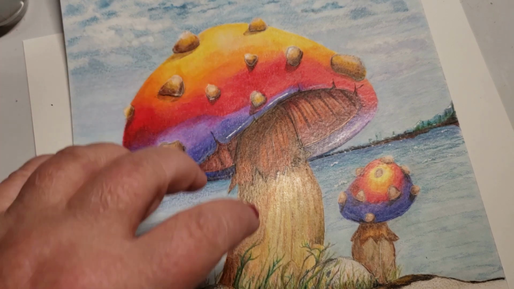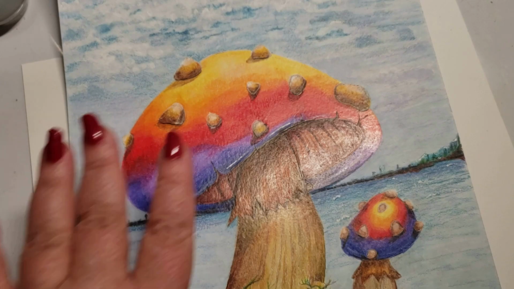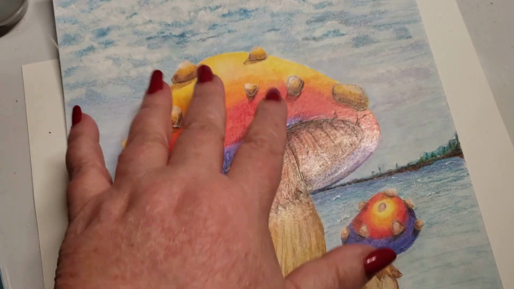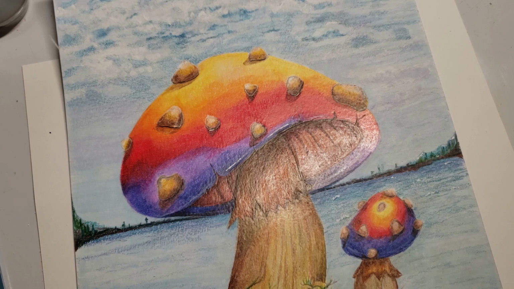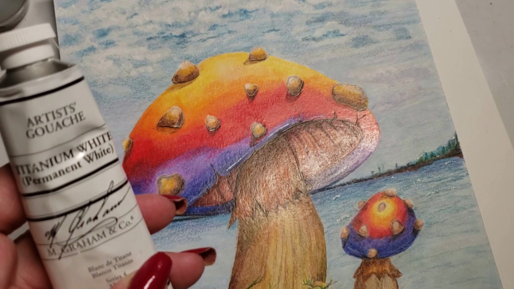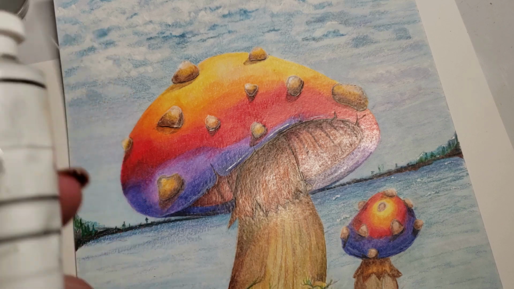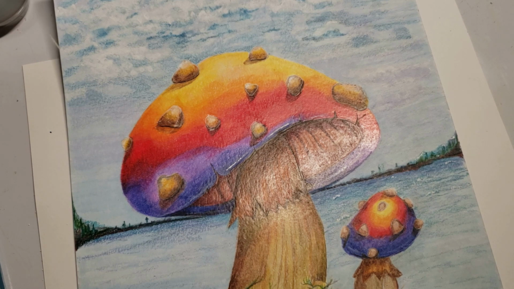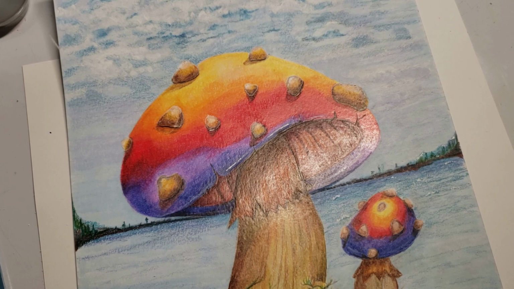So there's three different things that I've done here. First, it's the sky. And you'll see it in the video how I did the sky. I'm using gouache, and this one is M. Graham and Company. I love this stuff. This is really good. A little bit pricey, but well worth it. And links to everything will be in the description where you can get this stuff.